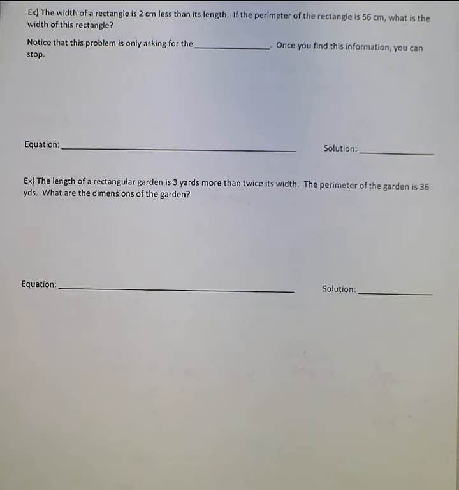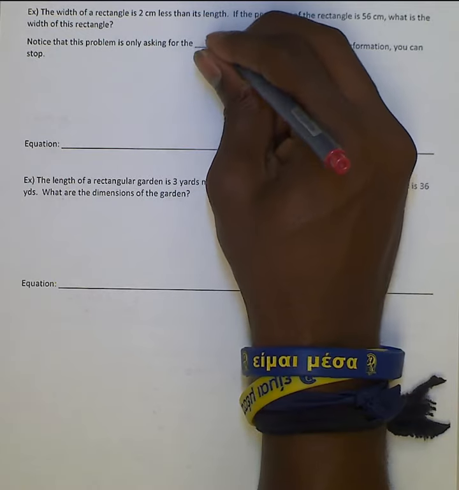Okay, the width of a rectangle is 2 centimeters less than its length. If the perimeter of the rectangle is 56 centimeters, what is the width of this rectangle? Notice that this problem is only asking for the width. So once we find the width, we can stop.